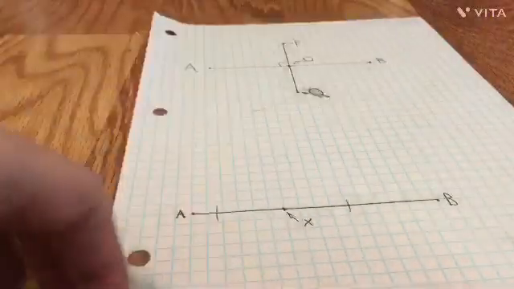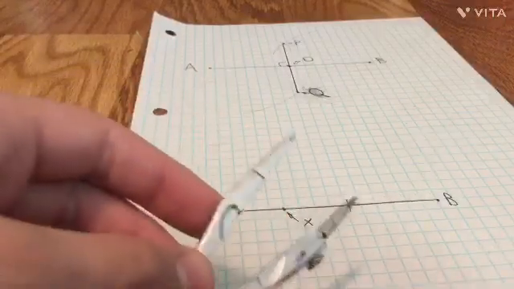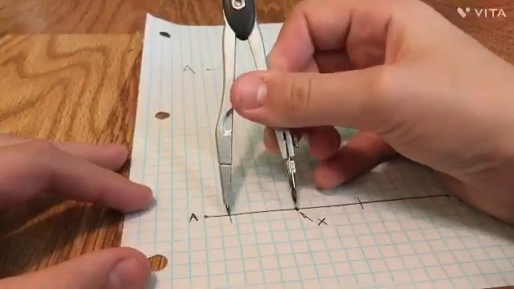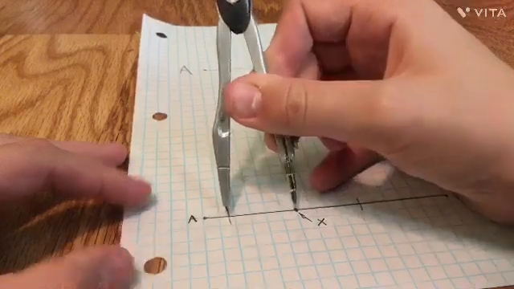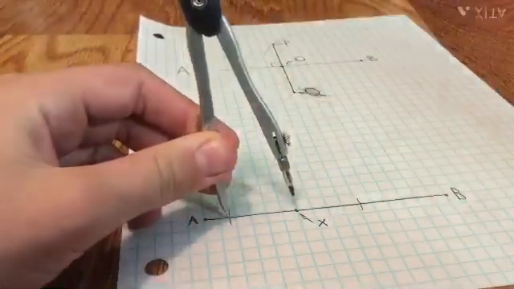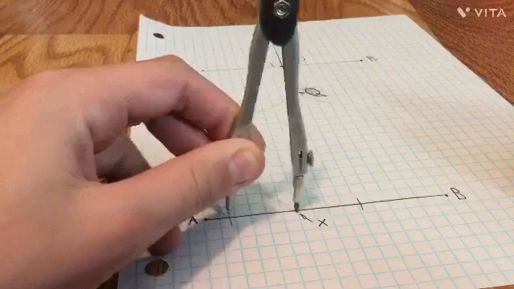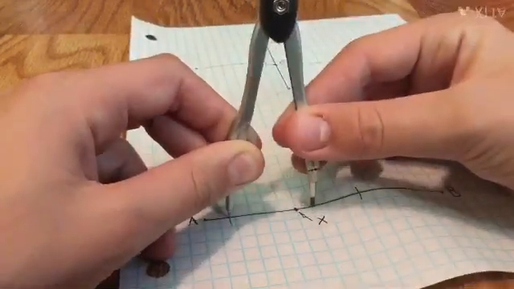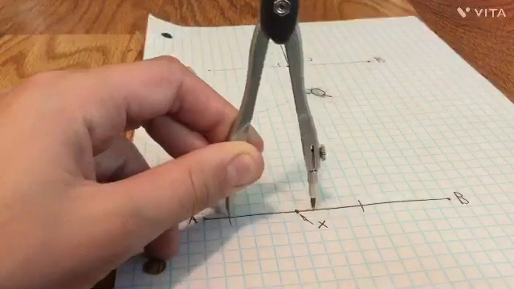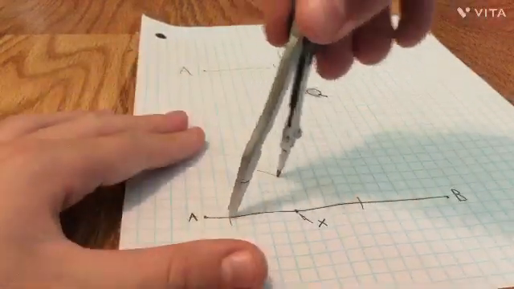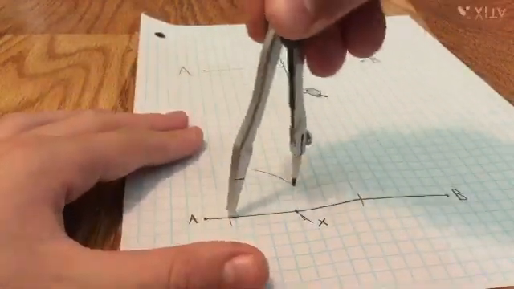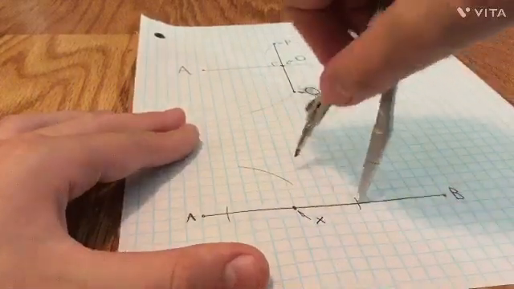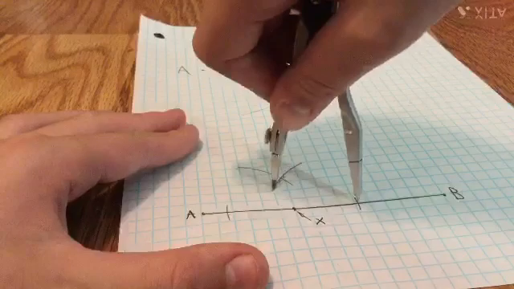Go ahead and take your compass again, and now you're going to set the point right where the arc touches line AB, or AX, you could say. And right now it is set to land right on X. You're going to make it go more than X. See? You're then going to draw arcs. You're then going to jump straight to the other line and draw another arc.